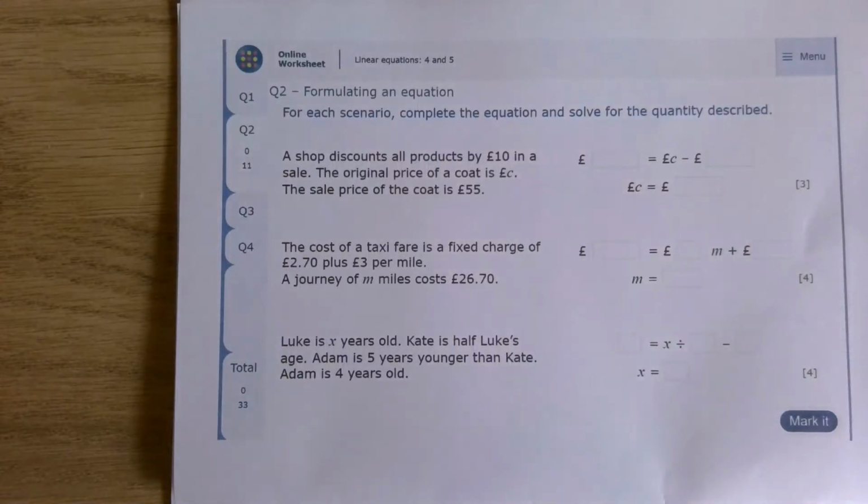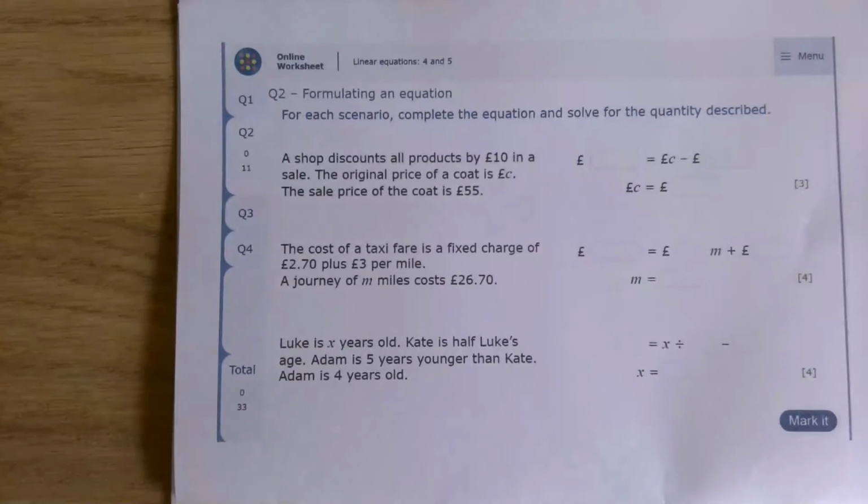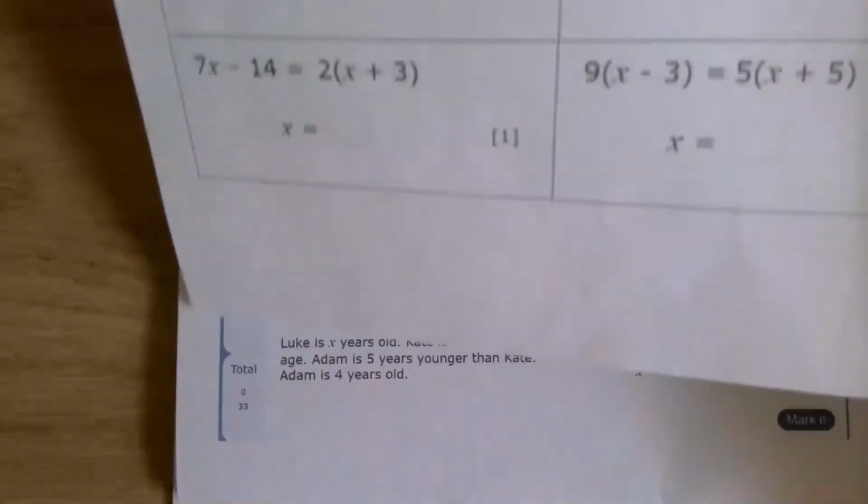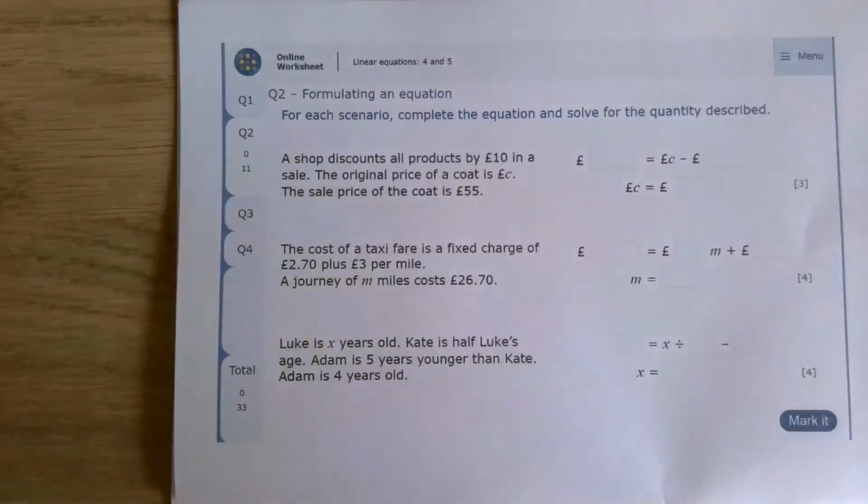This is a booster pack, which means it's got 4 questions, but question 1 is essentially 10 equations that you then solve, and they are what's called AO1 questions. You're basically just using your knowledge, so I'm not going to go through those. Besides, they'd be randomly generated, they'd be different to yours anyway.